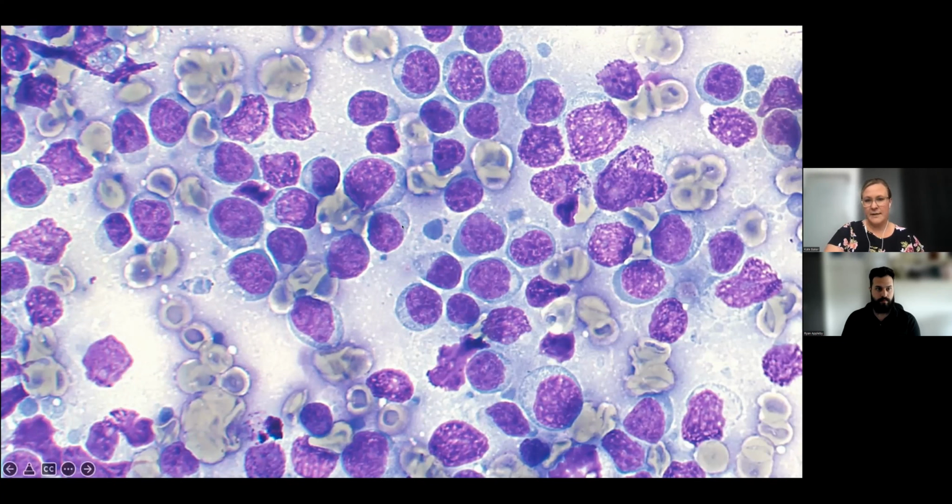So these cells have lymphoid characteristics. So I'll describe what those are. They have just a little bit of cytoplasm. Some have a little bit more than others, but in general, they have a small amount of cytoplasm. Their nuclei are round, and you might notice that some of them have a little bit of a clear space right next to the nucleus. We usually associate that with plasma cells, but also large lymphocytes can have that as well.